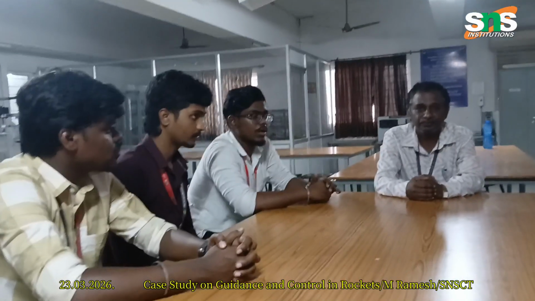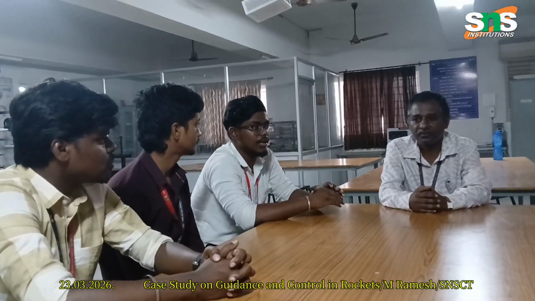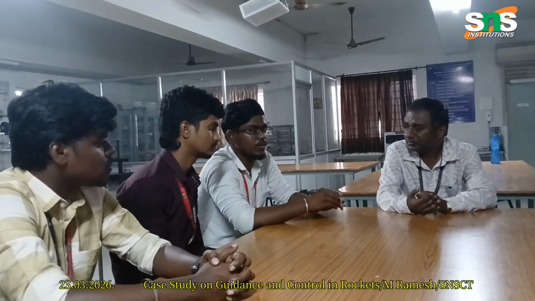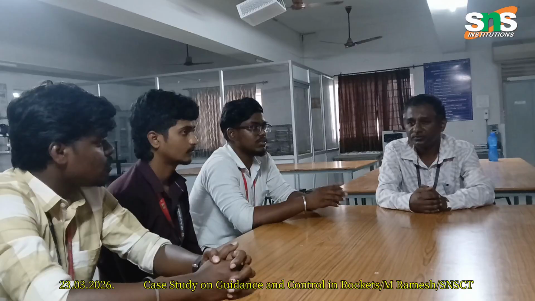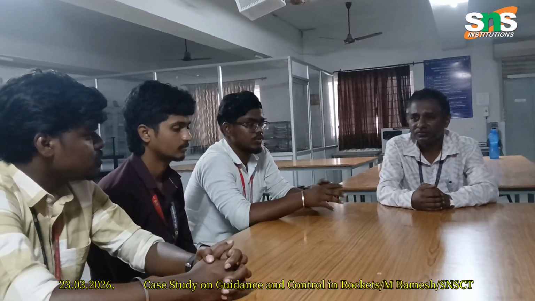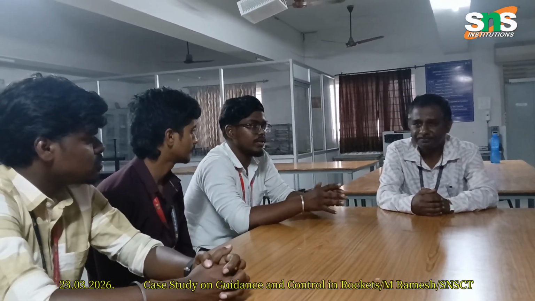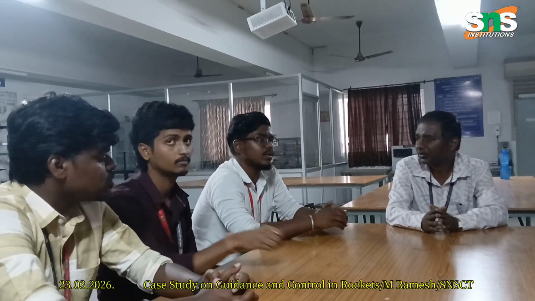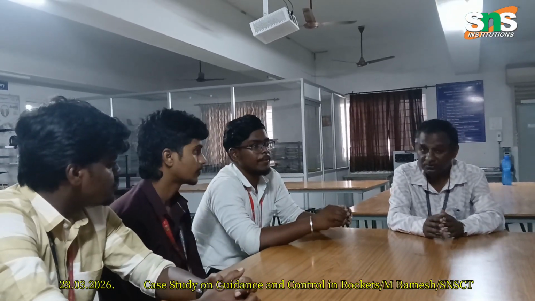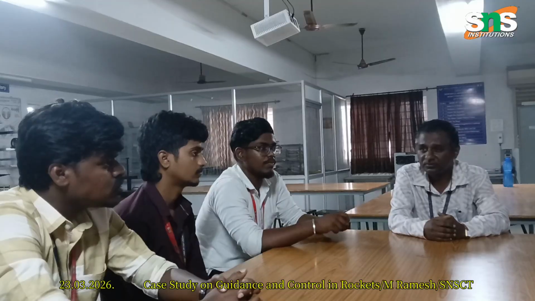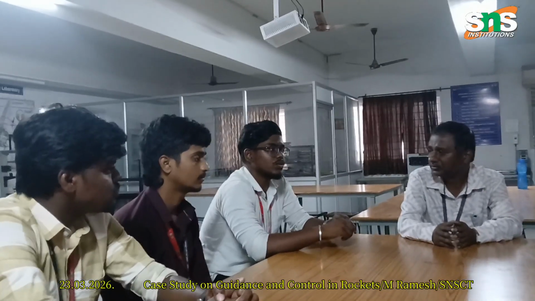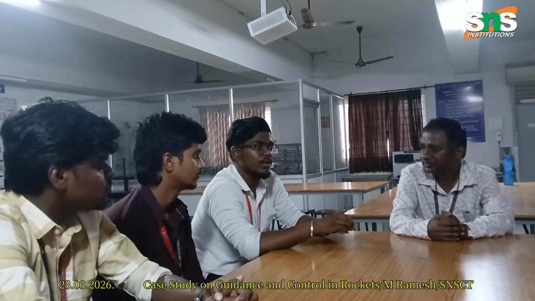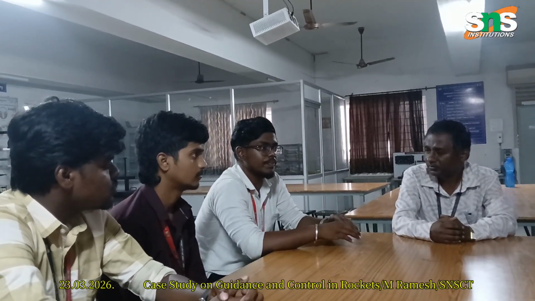I'm going to talk about the control system. The control system makes sure the rocket moves in the correct direction. If not, it corrects. In PSLV they use thrust vector control, which means the direction of the engine thrust is slightly changed to ensure the rocket is going in the correct direction. These corrections happen very quickly, because with a small error the mission will fail. This is how the control system works.